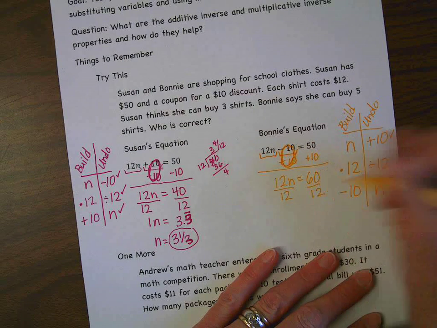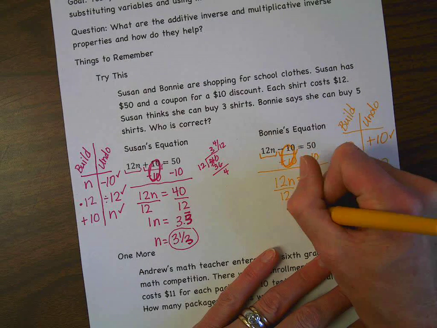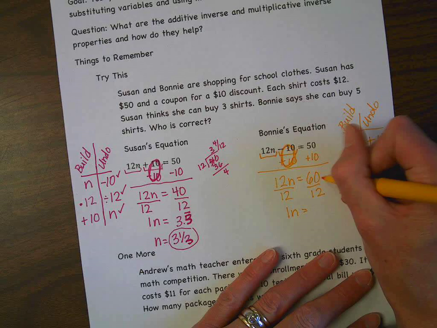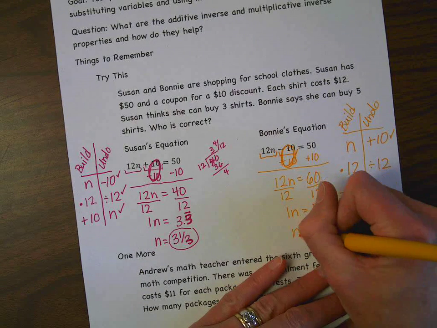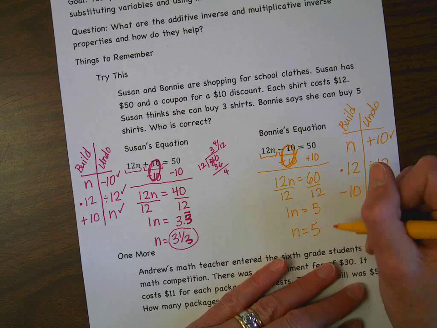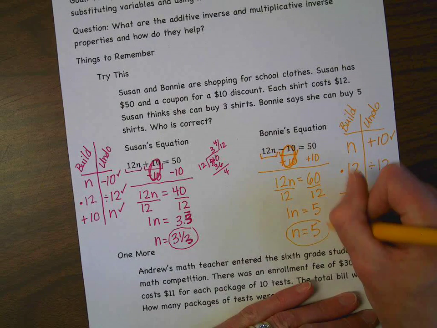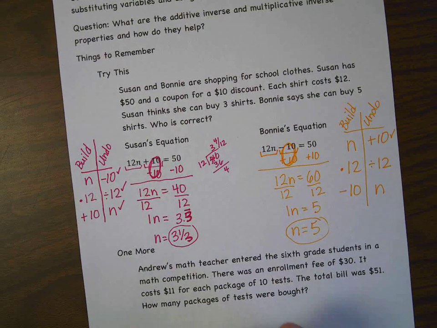Now it says divide both sides by 12, so I'm dividing both sides by 12. 12 divided by 12 is 1n equals 60 divided by 12 equals 5. 1 times n is n equals 5. Okay, so that's what we get on this side.